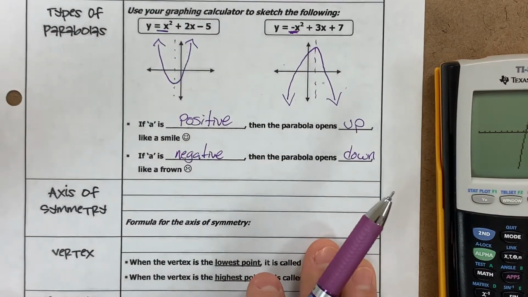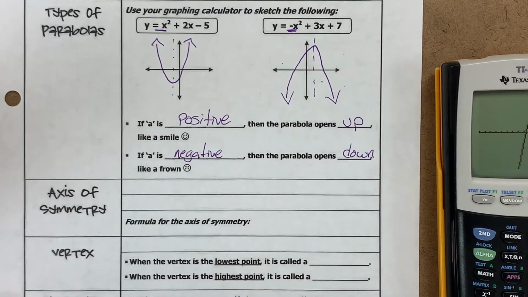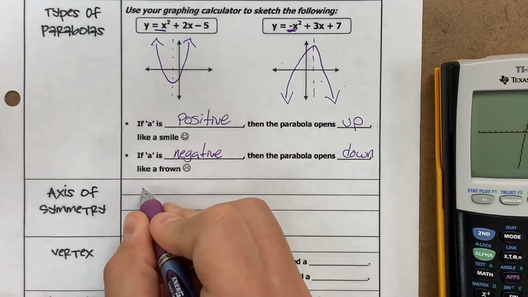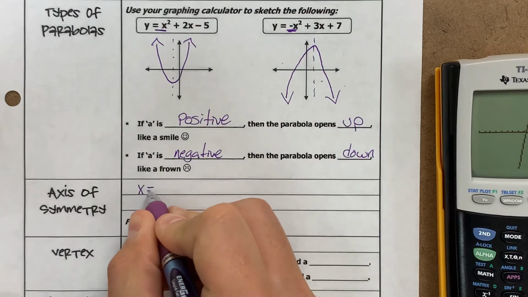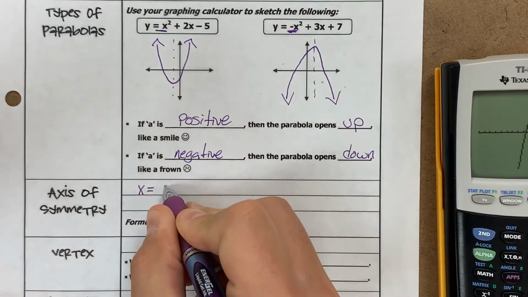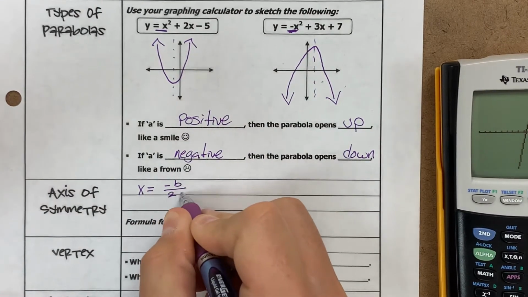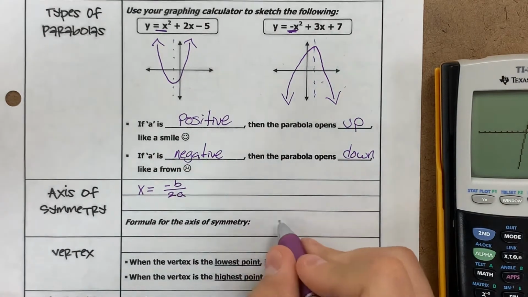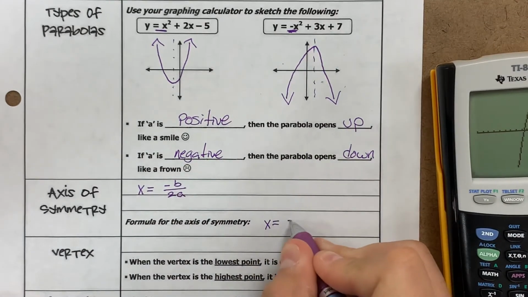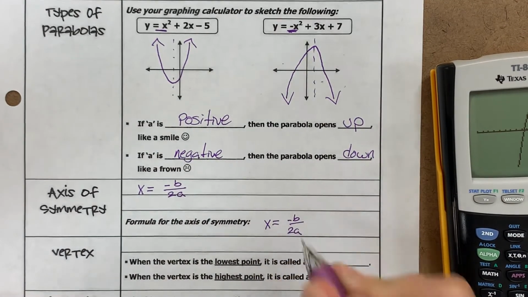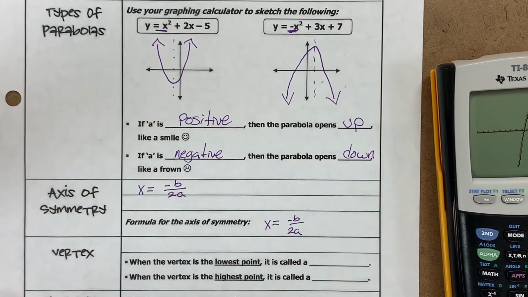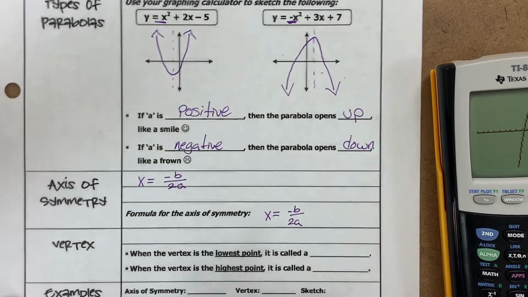So we have a formula for our axis of symmetry, and that one is x equals negative b over 2a. So our x equals negative b over 2a is our formula for our axis of symmetry.